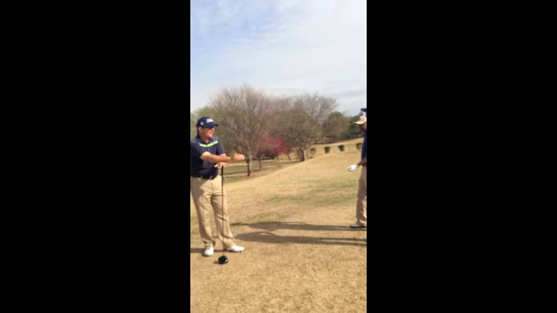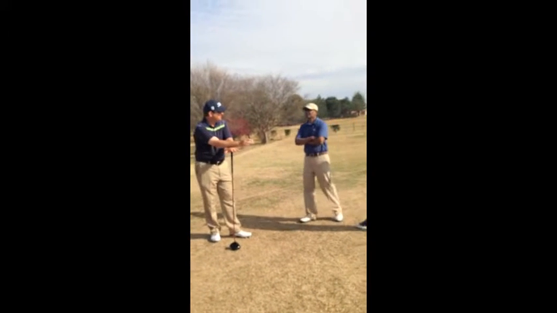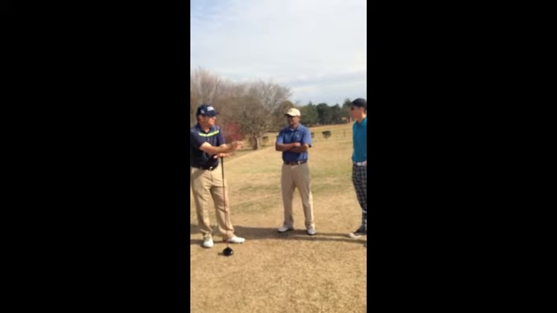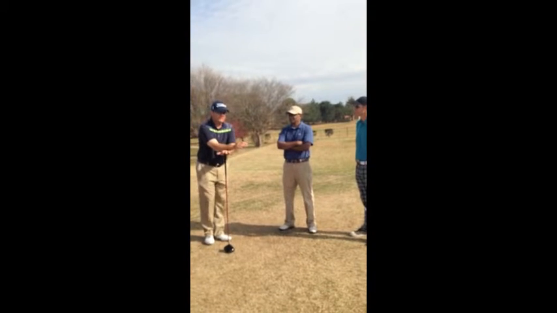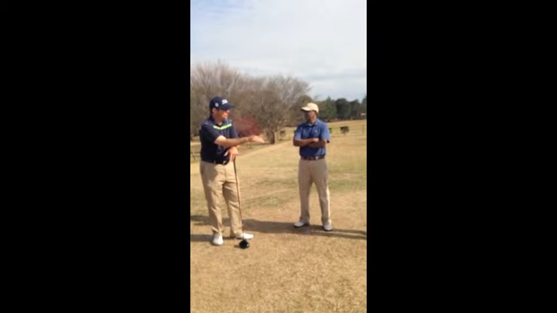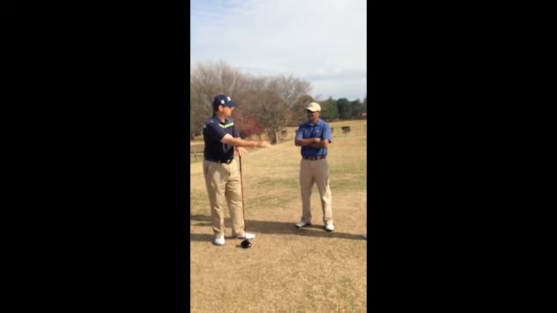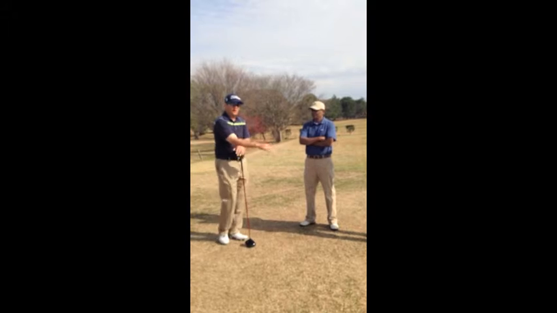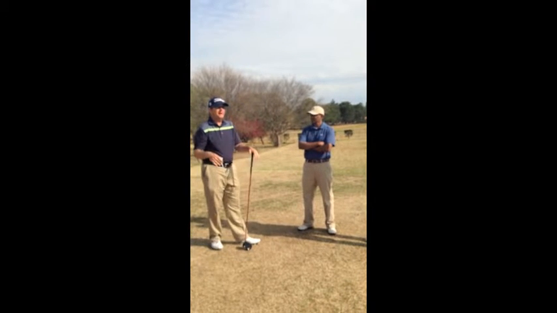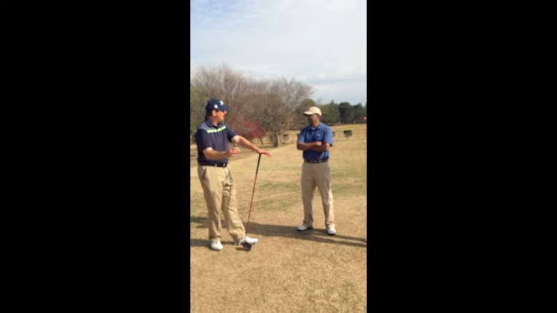When we're talking about course management and what it is that we're looking to accomplish, everybody's going to have their own tendencies with regard to where the ball is typically going to go when you hit your normal shot. We're not talking about your best shot. We're not talking about your worst shot. We're talking about your average shot.